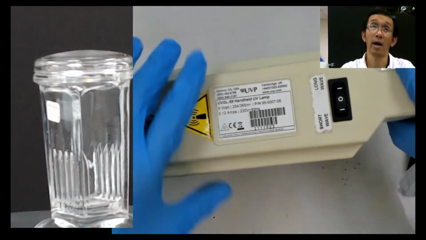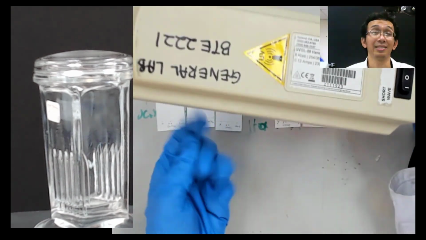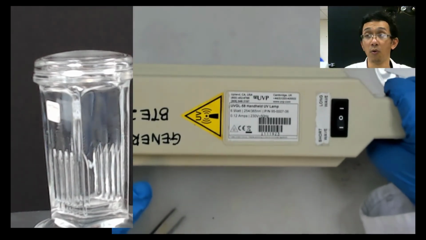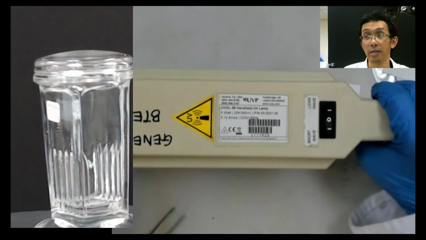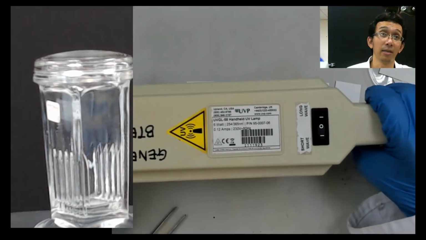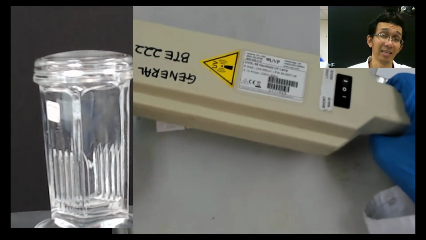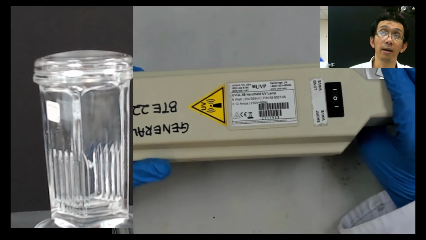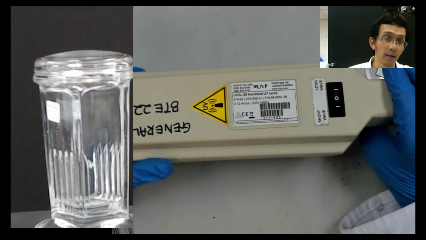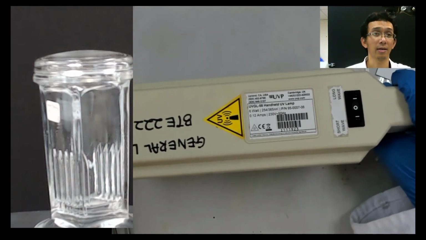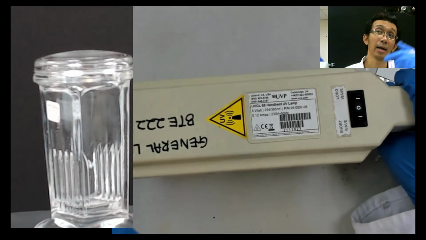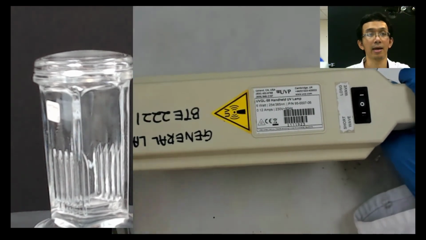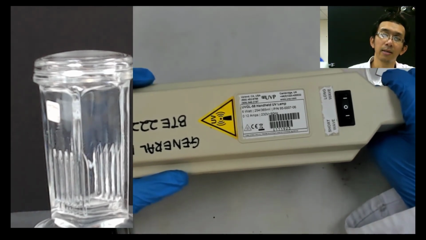That's why I'm wearing the plastic glasses. In the laminar flow, I showed the picture, when you do UV you close it with plastic. UV cannot penetrate plastic. That's why in the house, the UV light from the sun is blocked by glass. Glass can go through actually, but plastic cannot.